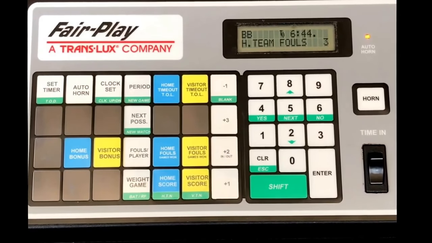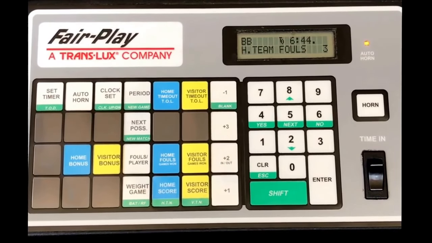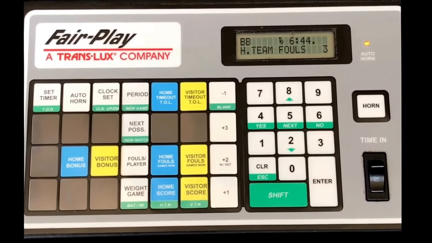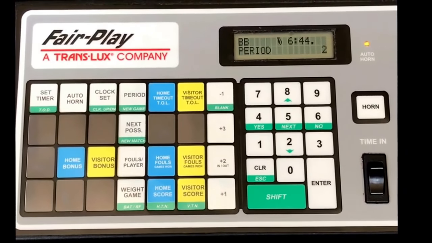Lastly, as the game progresses and the quarters run down, you'll change the period sign on the scoreboard. After the first quarter is done, you'll reset the clock, and then you'll press period 2 enter to change the period sign on the scoreboard.